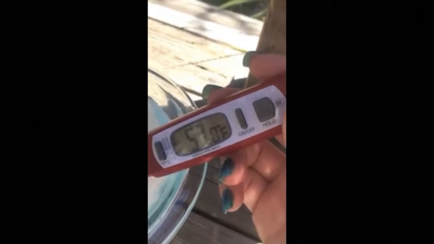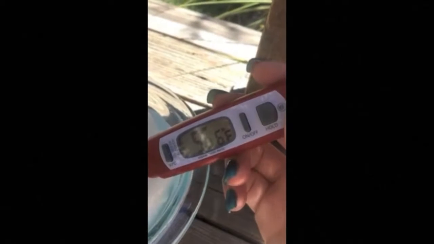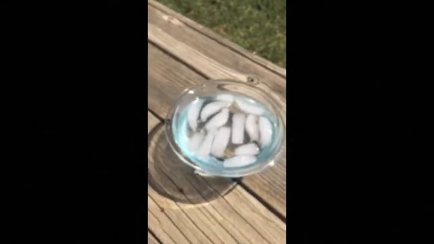My lowest temperature was around 55 degrees Fahrenheit. Once you get a temperature reading, place the bowl or the cup of ice water in a sunny spot and come back approximately 2 hours later to get a new temperature reading. It was 95 degrees outside when I did this experiment.